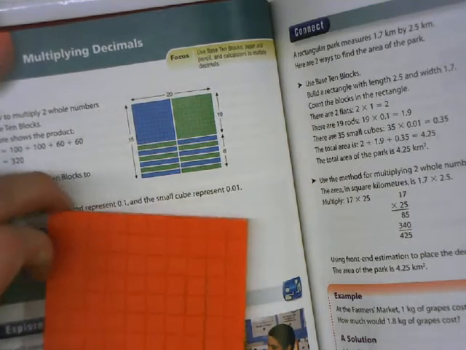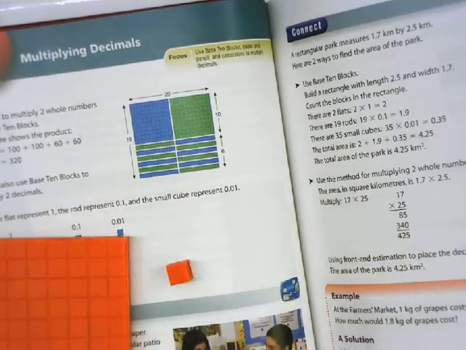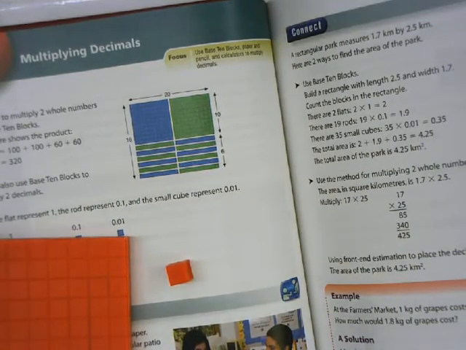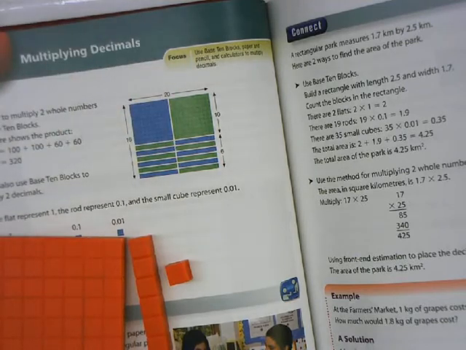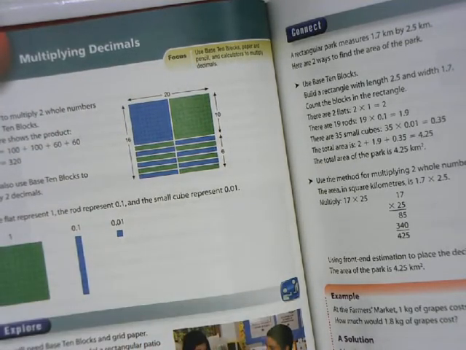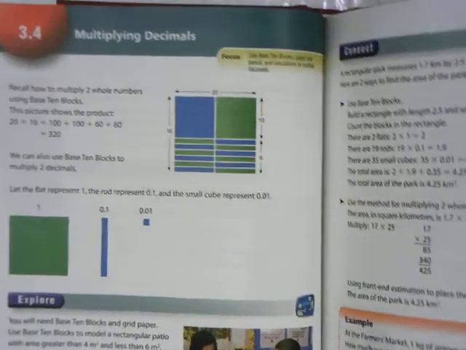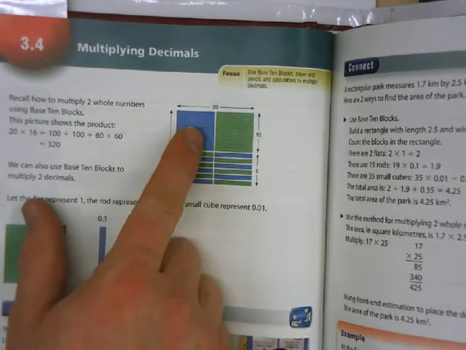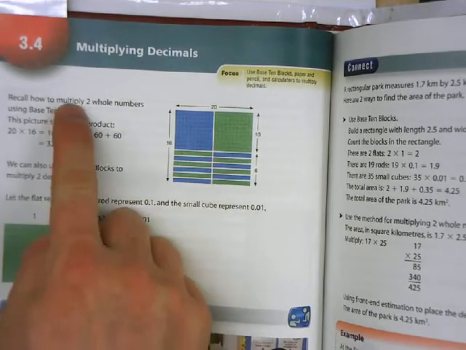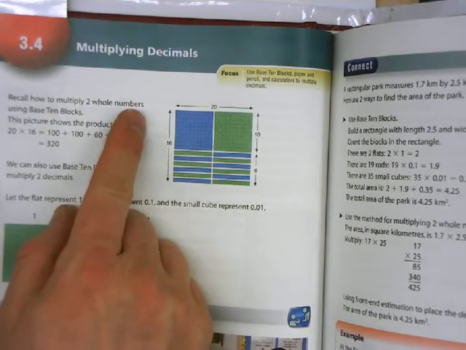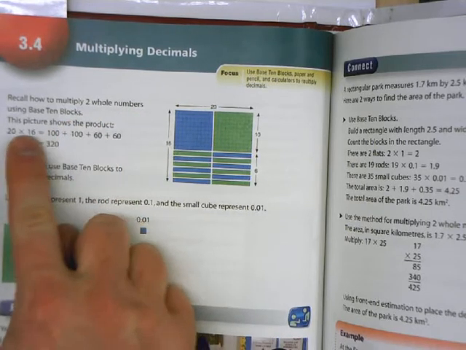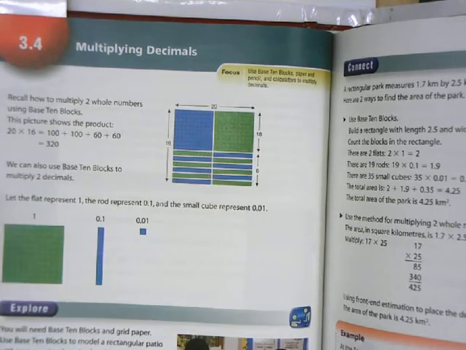Okay. All right, so in the past, you probably recall using these things called flats and rods and cubes as representations of whole numbers. So I've got a giant one here, and cubes and the rods. They've drawn some pictures here, and nice color-coded ones, slightly separated so you can see them now. In the past, we used these probably in grade 4 or something like that to teach you how to multiply two whole numbers using base 10 blocks.